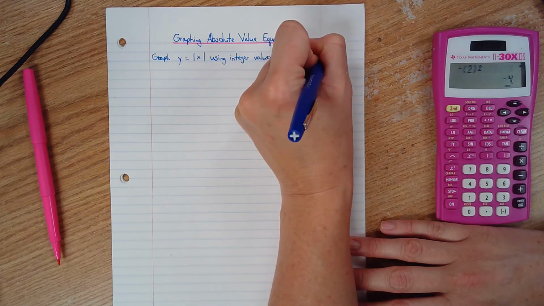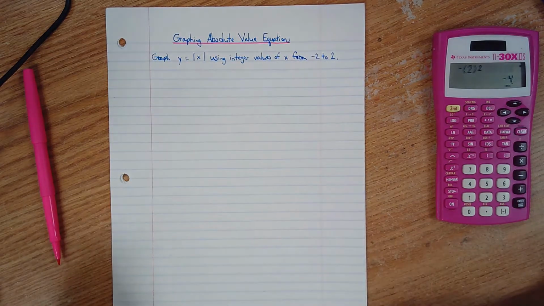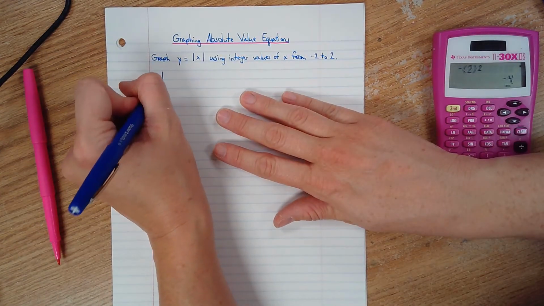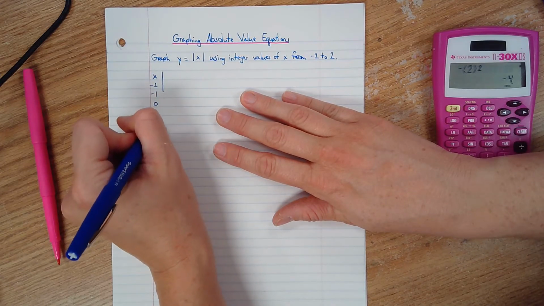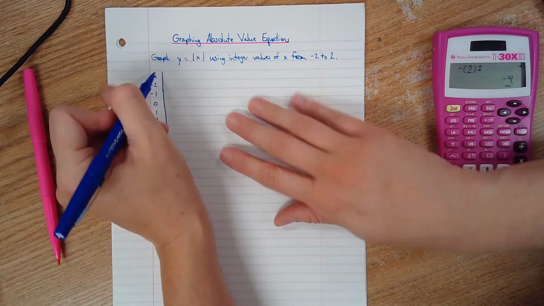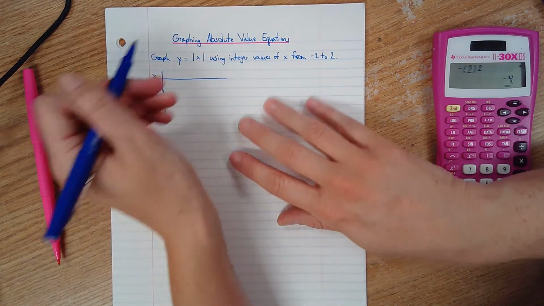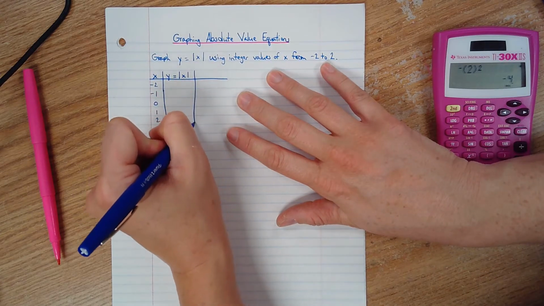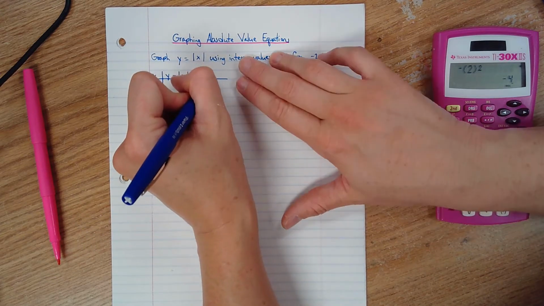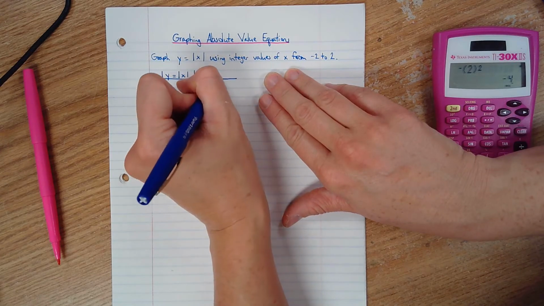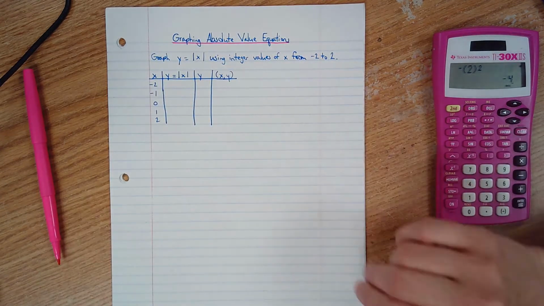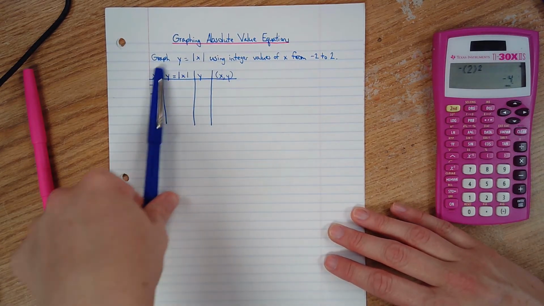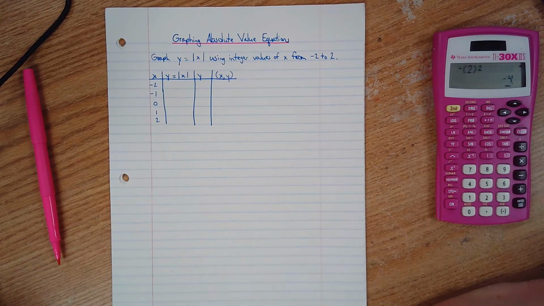from -2 to 2. Okay, so starting out the same way, I'm going to have my x, and I have to do -2, -1, 0, 1, and 2, because that gets me from -2 to +2. And then I'm going to have my equation, and then I'm going to have my y values, and then finally I'm going to finish with my coordinates, which is what I'll actually put on my graph. Same as the nonlinear equations, same as the linear equations. That's how we always set up our graphs when we're graphing equations.